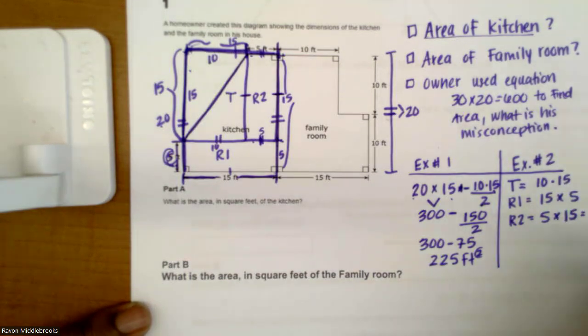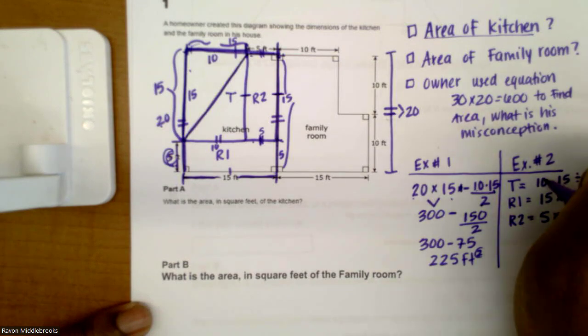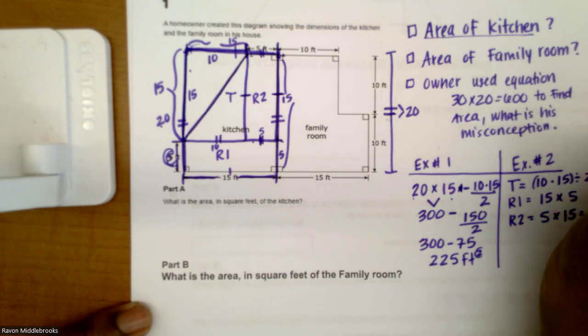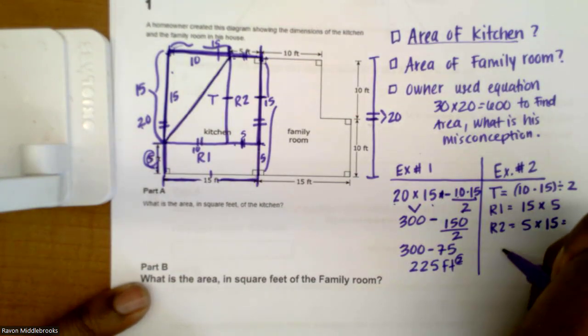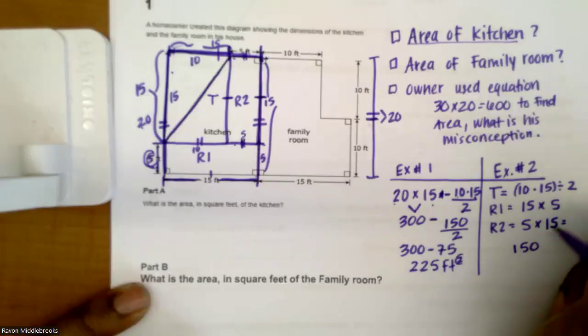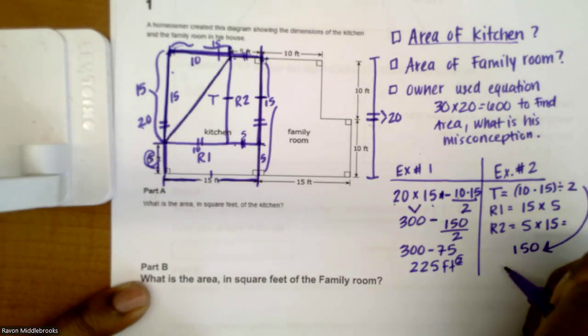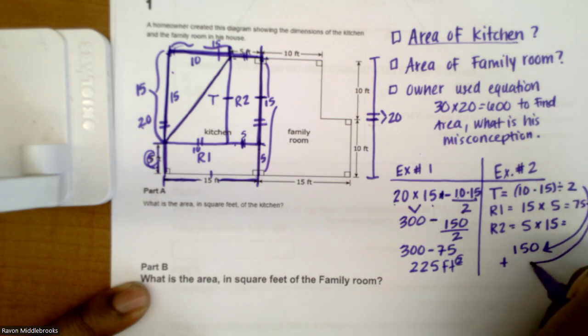But it's a triangle, so I have to divide by 2. So now I have 150 plus 75 plus 75.